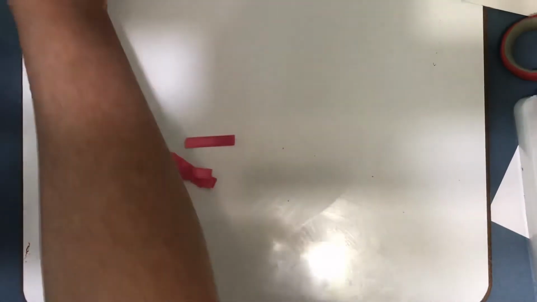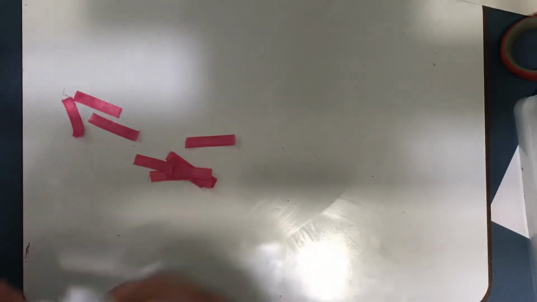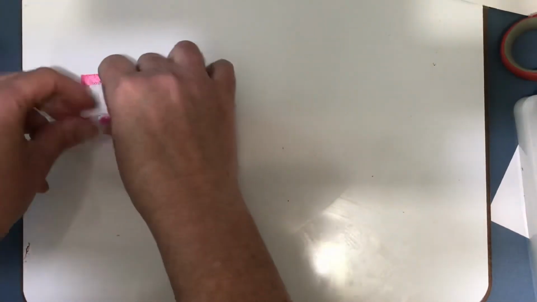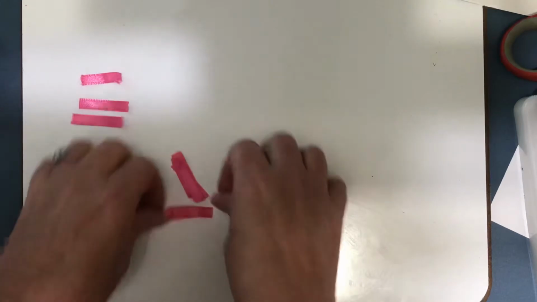Okay, let me show you that with the ribbon. Remember, I had 3 pieces of ribbon, and I cut it into 4 sections. So if I had 3 divided by 3/4, I'll get 3/4 sections here.